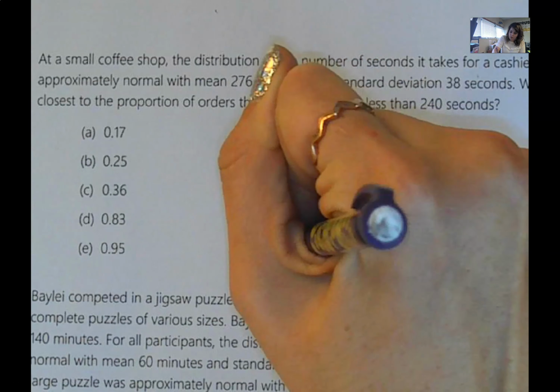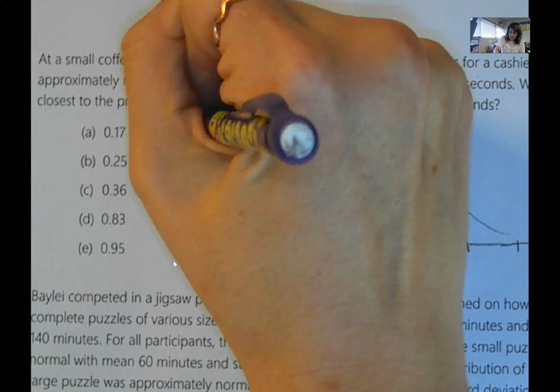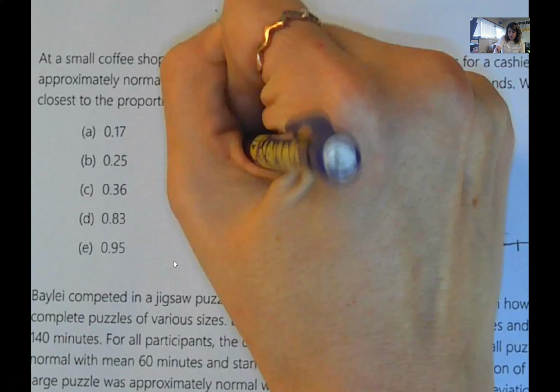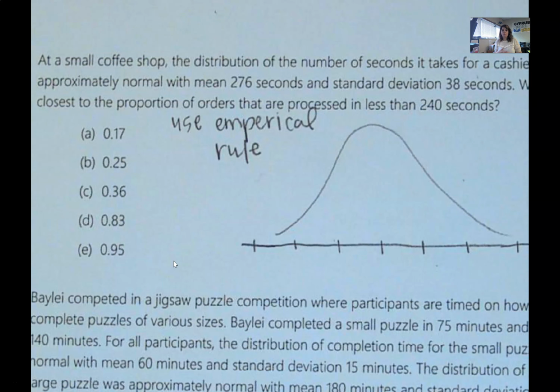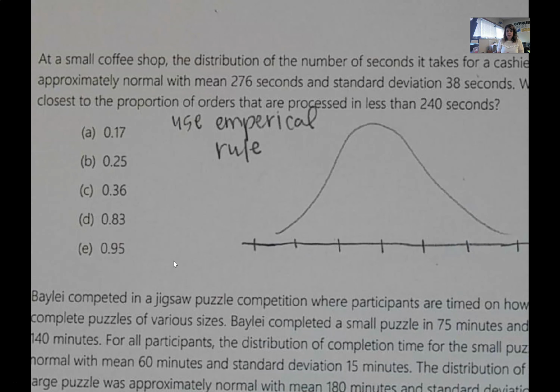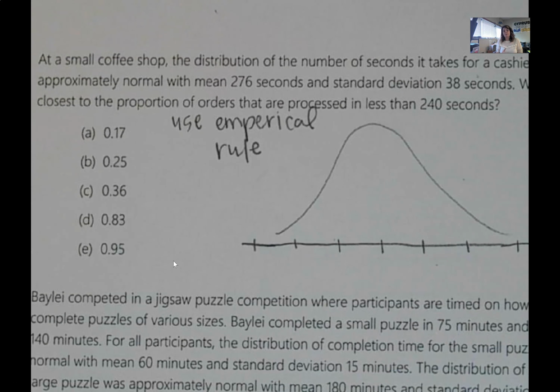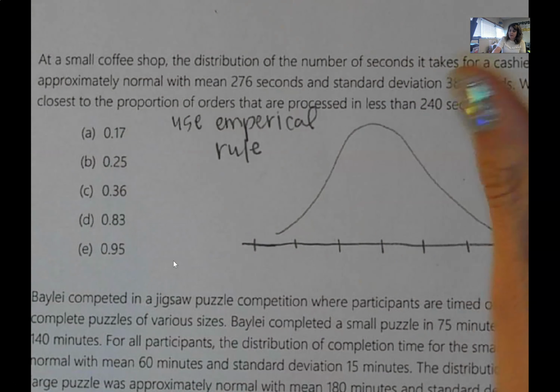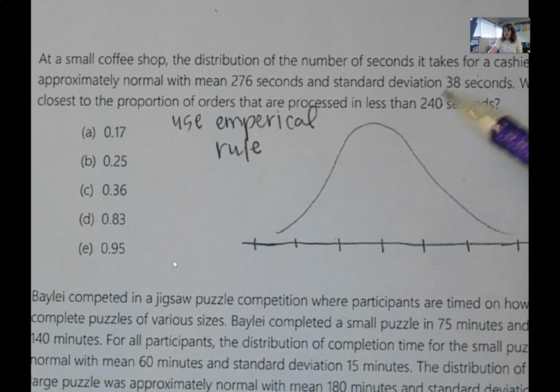Now, if you do not know what the empirical rule is, you need to go back through your notes and make sure that you know it. You can use the empirical rule on any normal curve, and it tells you that 68% of the data is within one standard deviation, 95% is within 2, and 99.7% of the data is within 3 standard deviations. So we're going to use that to estimate what proportion are less than 240.